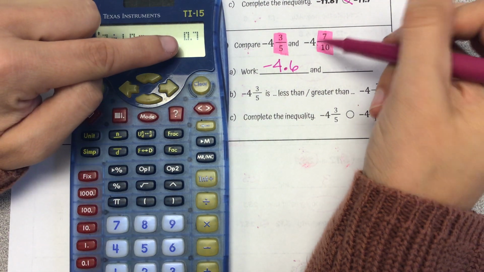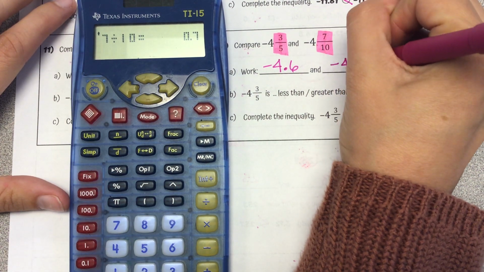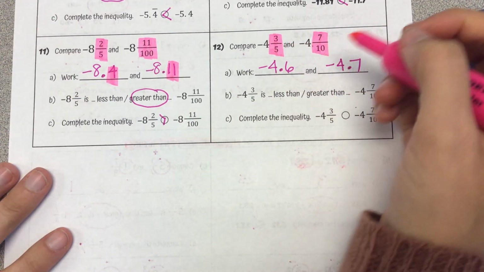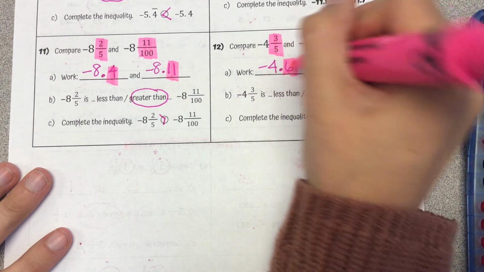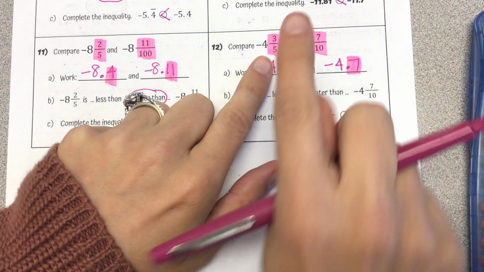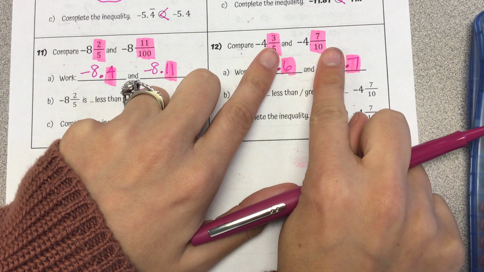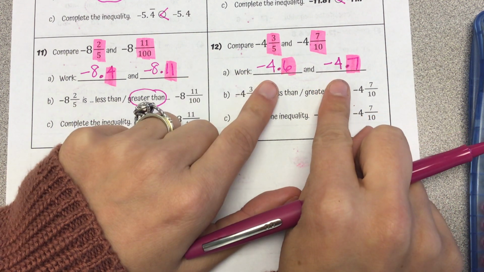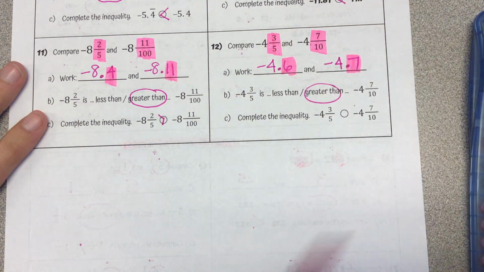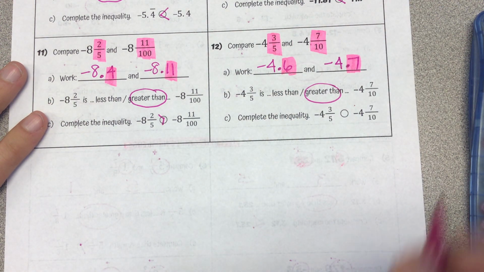We're not using 0 for the whole number, we're using negative 4, so negative 4.7. Now we're just looking at the decimal value. Normally, if they were positive, 6 is less than 7, but since it's negative, negative 6 is actually going to be greater. A smaller negative is a bigger number.